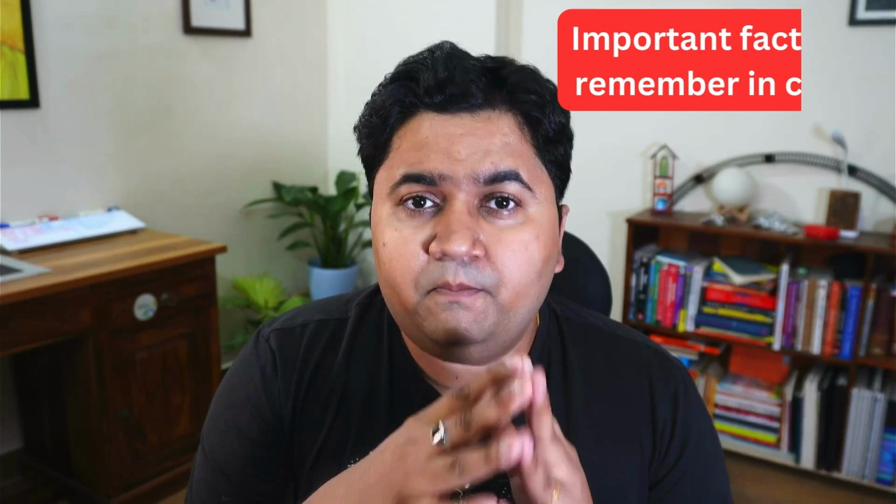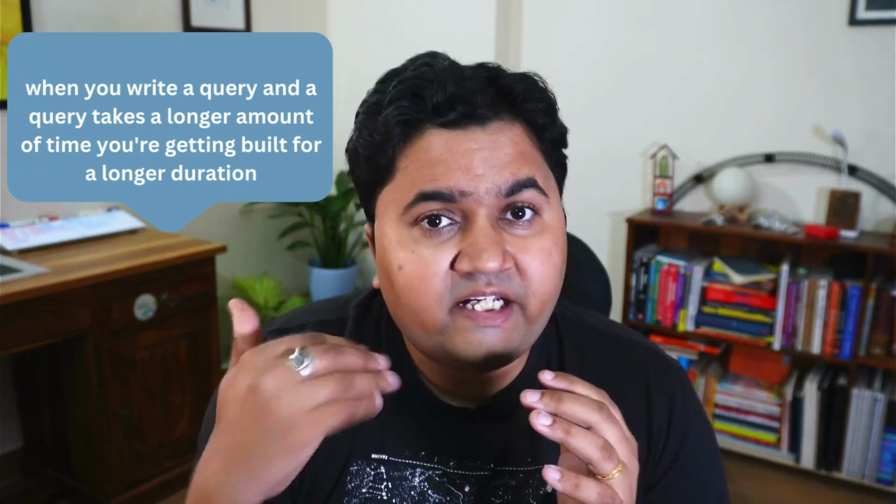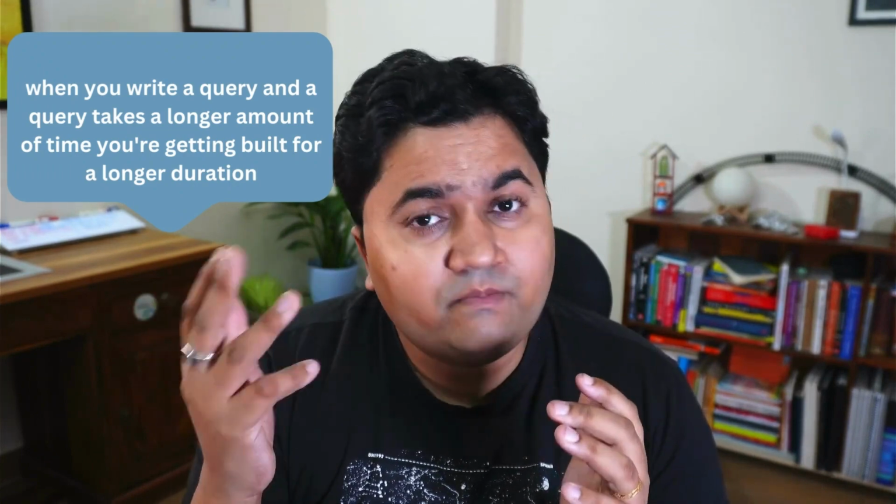Moving forward, databases are different. Databases don't get added volume every single day, but volume and storage is not the only thing you need to worry about. An important factor to remember in cloud: database products are charged by the amount of storage that they have, and that's actually really cheap. What is actually costlier is the amount of query that you write on it. So when you write a query and a query takes a longer amount of time, you're getting billed for a longer duration. Please keep this in mind.